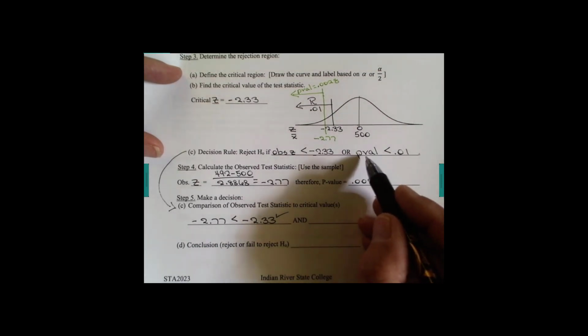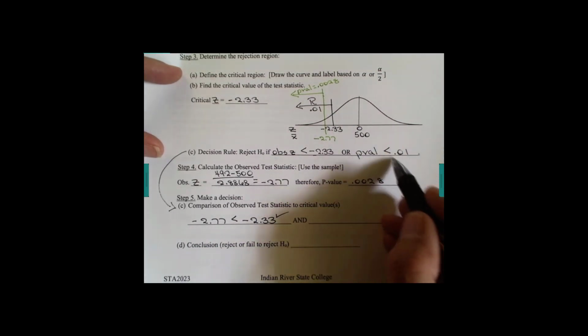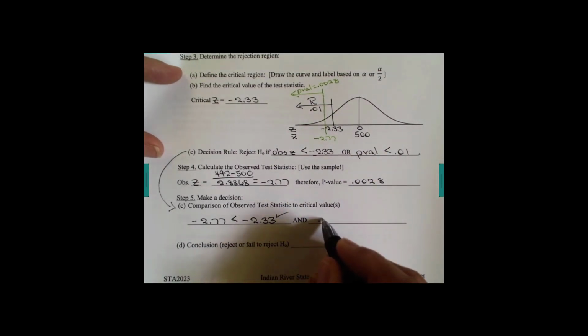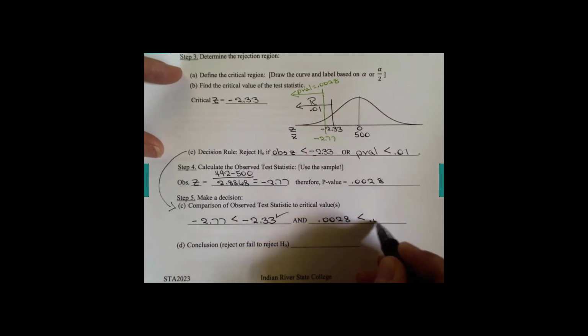And the next question is, is the p-value less than alpha? Well, the p-value was 0.0028. Is that less than 0.01? Well, yeah, it is. So what do we do? Well, our decision is easy then, and both of our tests agree with it. We reject the null hypothesis.